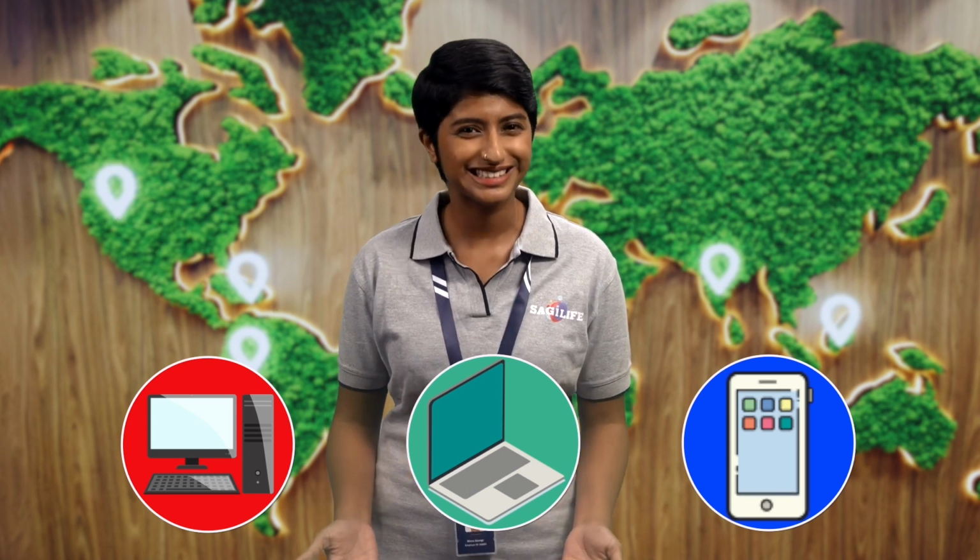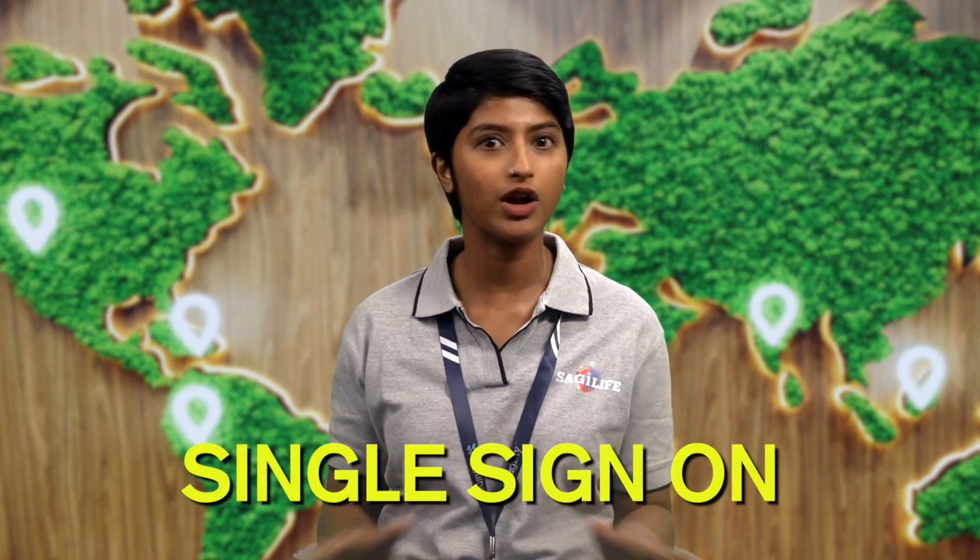As we already know, Sagile Life can be accessed on our work computer or laptop as well as our mobile phone. How convenient is that? On our work machine, we can access Sagile Life through single sign-on, or SSO, which means that there's a single login for all our work systems. What more? You don't need a separate password to log in. You can log in through your official email ID and password.